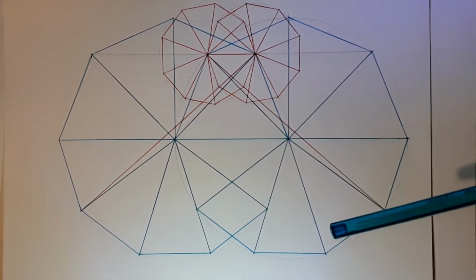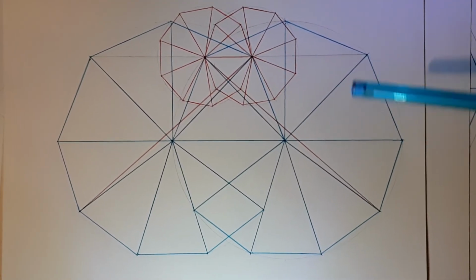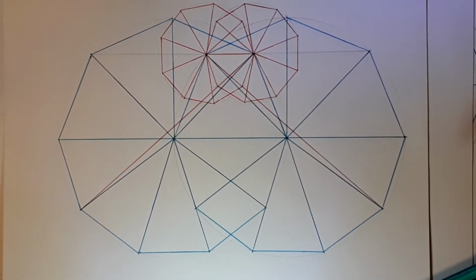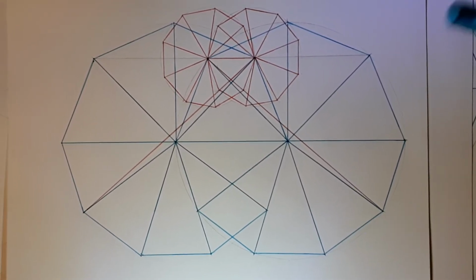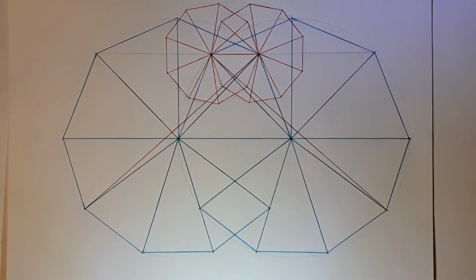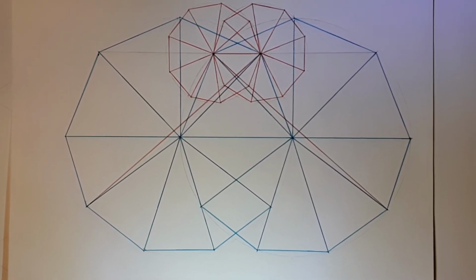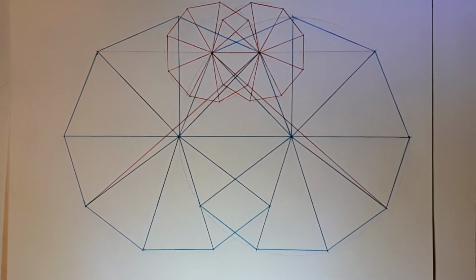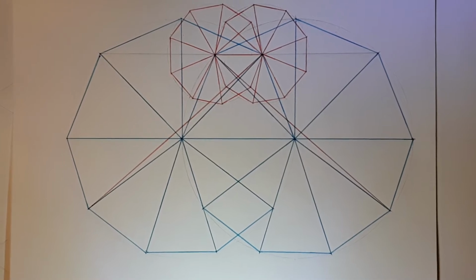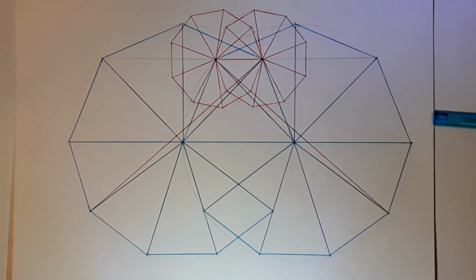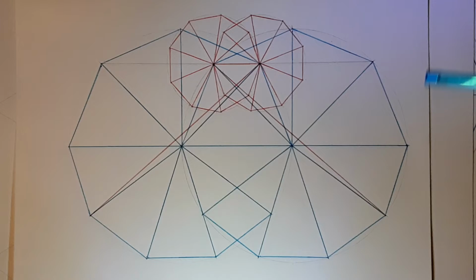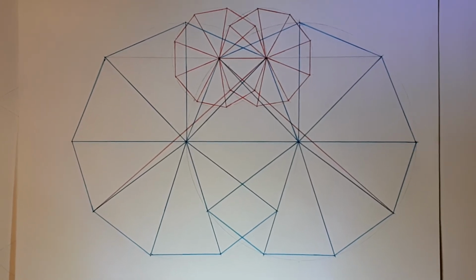I don't think this will work for all of them, but so far I found that it worked between half of a hexagon and half of an octagon to find the angle of 7.